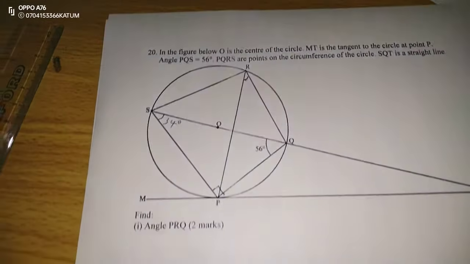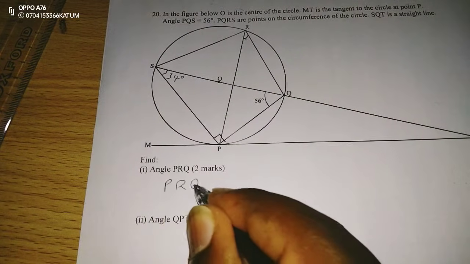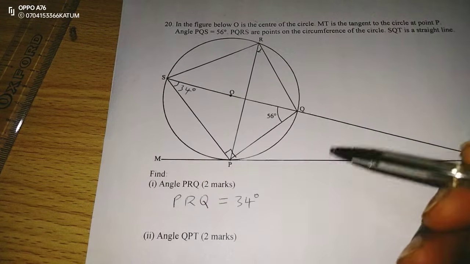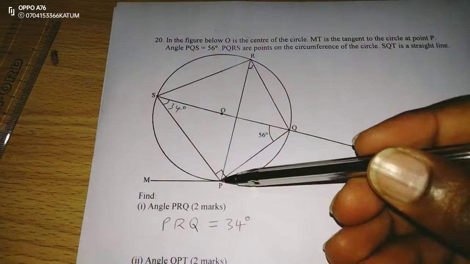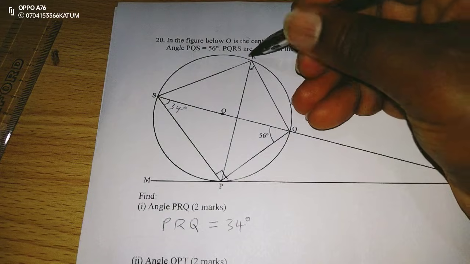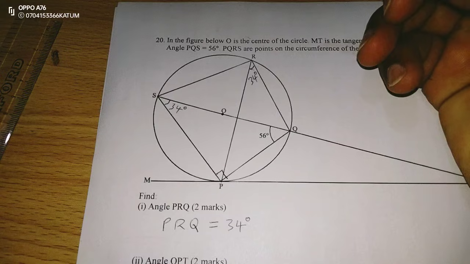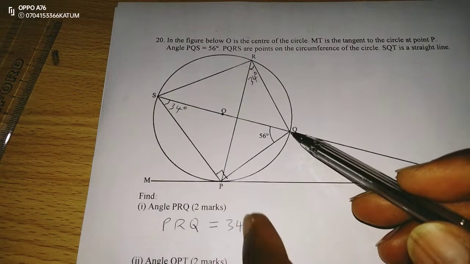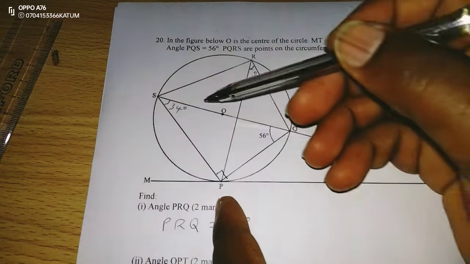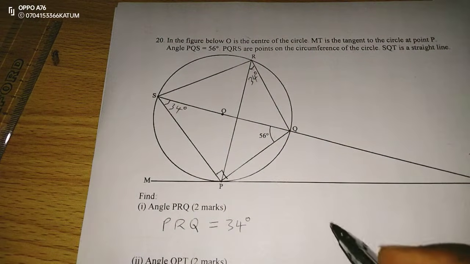34 degrees. Therefore, the value of angle PRQ is going to be 34 degrees, just because the chord PQ, which subtends 34 degrees at this point, is also subtending the angle at R. So we have 34 degrees again at this point, because if this is a chord and it subtends an angle at this point, and the same chord is subtending an angle at S, then the two angles subtended by the same chord are supposed to be equal.